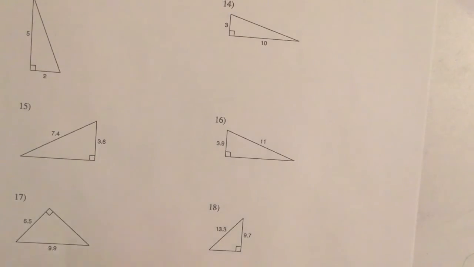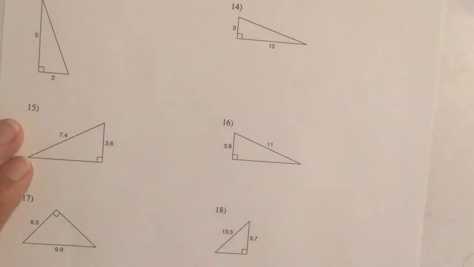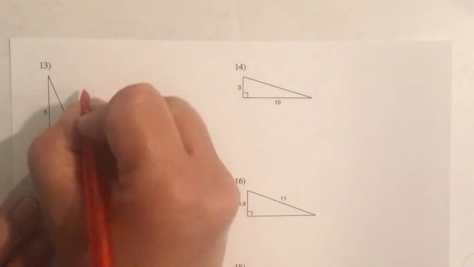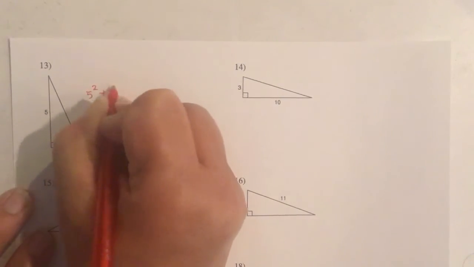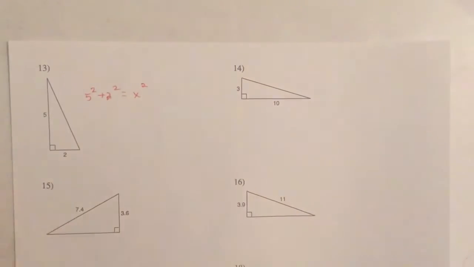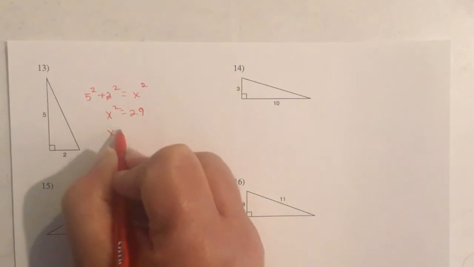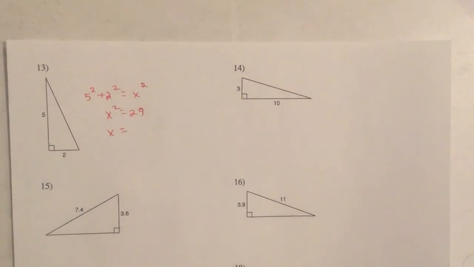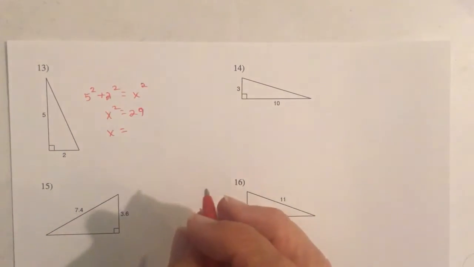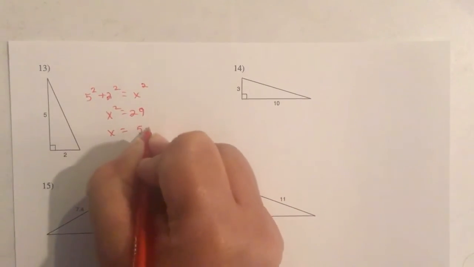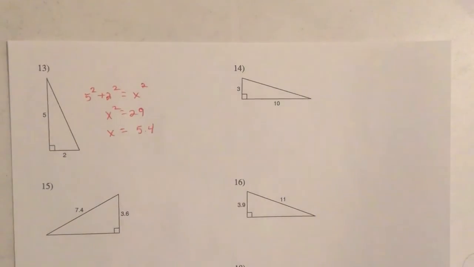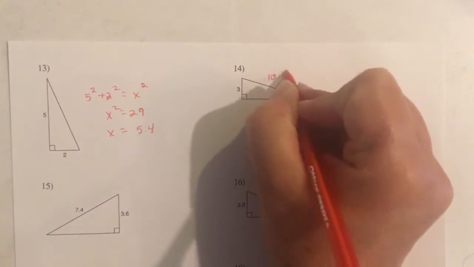Okay, moving on to the next page. Again, for 13 and 14, you're missing the hypotenuse. 5 squared plus 2 squared equals the missing side squared. That is going to give you a 29. And then you're going to take the square root of your 29 and get an answer of 5.4. Again, that's a rounded answer. Number 14 is 10.4.